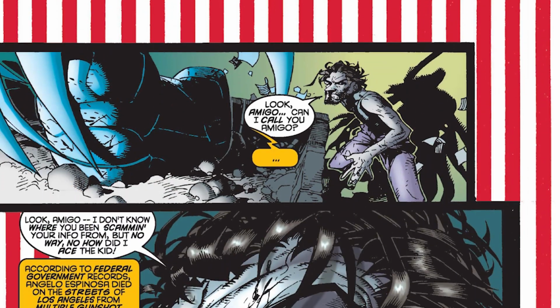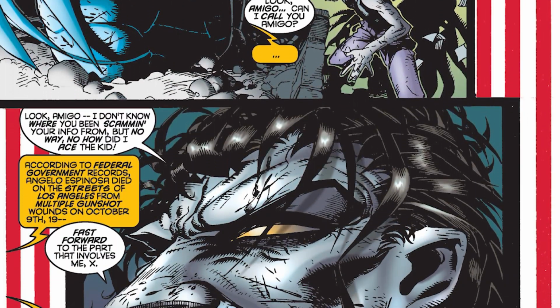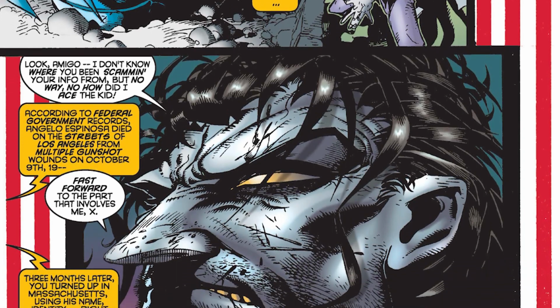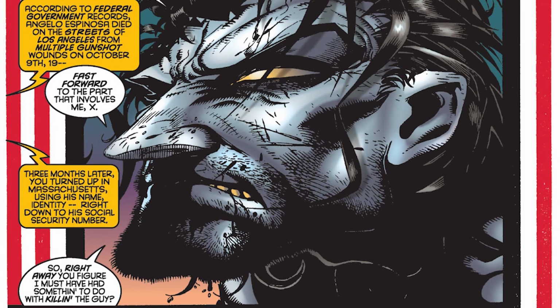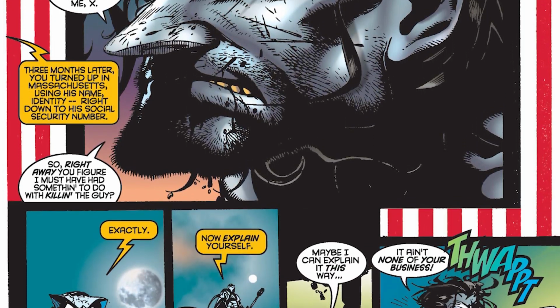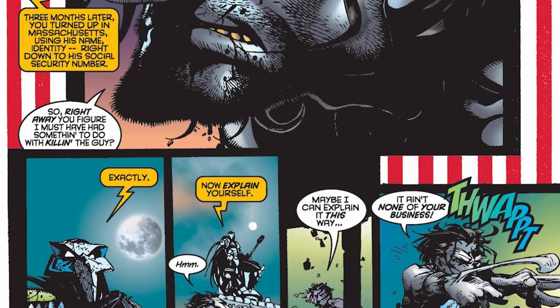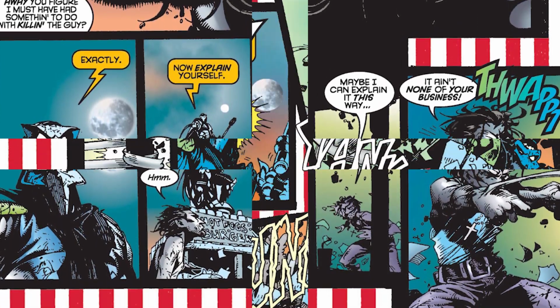Now, I kind of want to go ahead and transition back over to Skin. And here's the reason why, because we do learn why the Executioner is coming after him. You see, for the Executioner, he got word that there was this young boy known as Angelo Espinosa who was killed off. But then out of nowhere, here's Skin currently using the same name as that young boy.